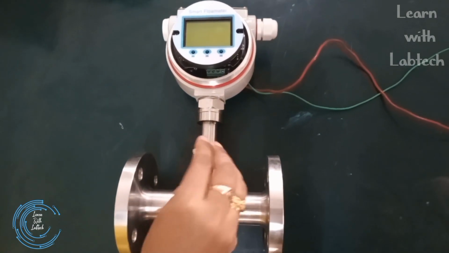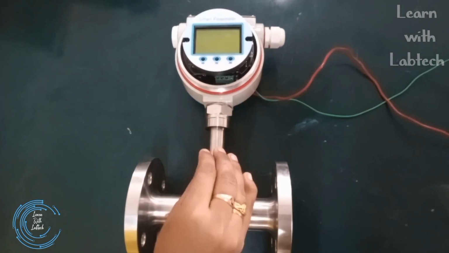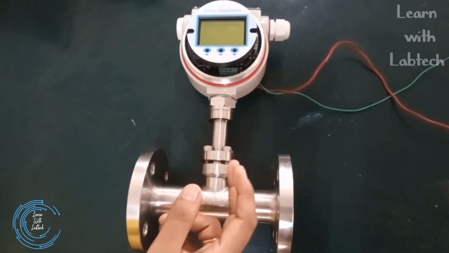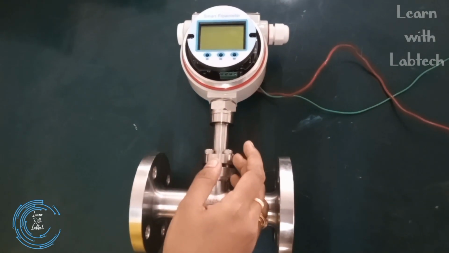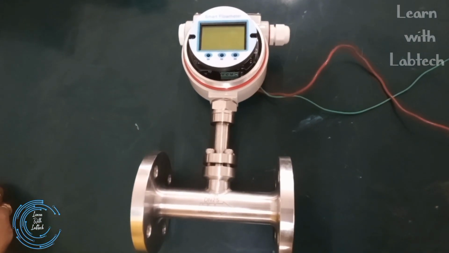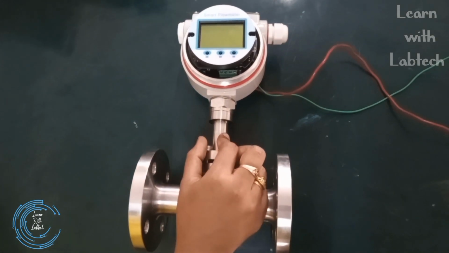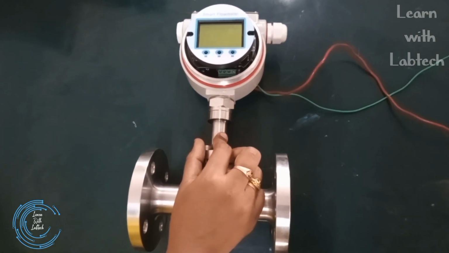The main application is multi-component gas measurements like oxygen, nitrogen, hydrogen, chlorine, blast furnace gas, and so on. Even it's used for flow measurement of underground ventilation or exhaust system.